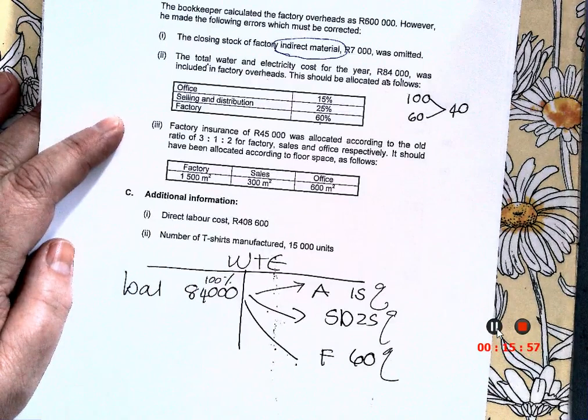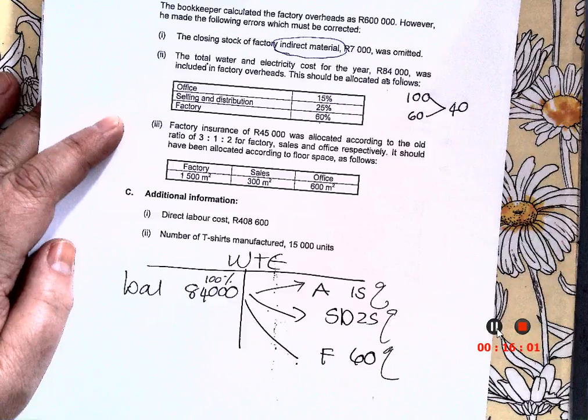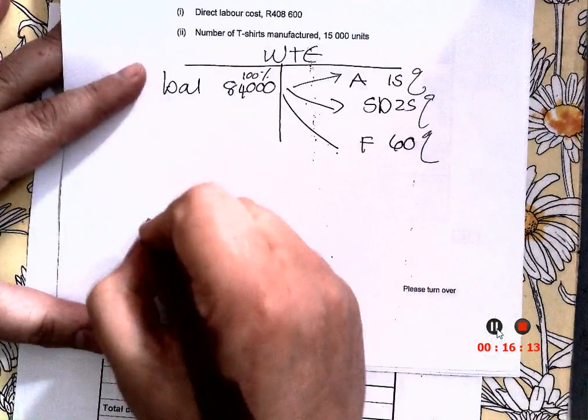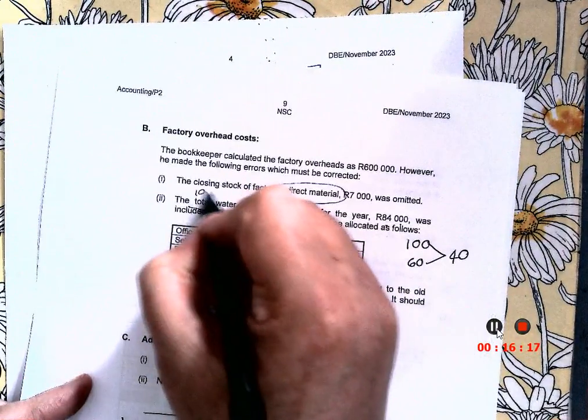Or you can say, divide 15 times. You first have to take out the 100 and then put it in the factory. You guys get it? No. So in other words, let's say they word it wrong. Can you see here they say the total, meaning they tell you the 100%.